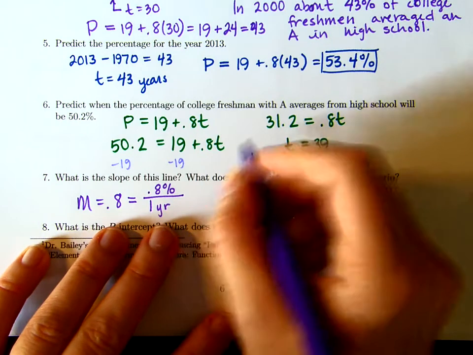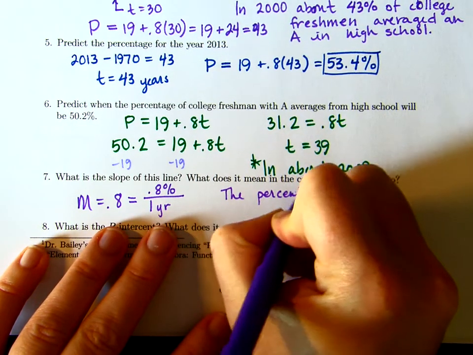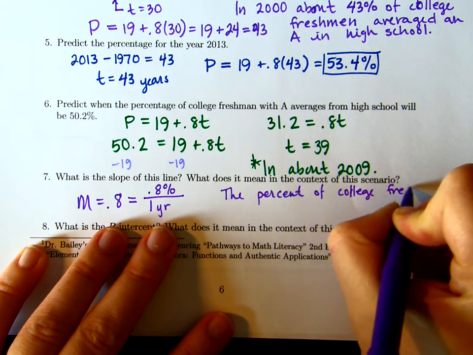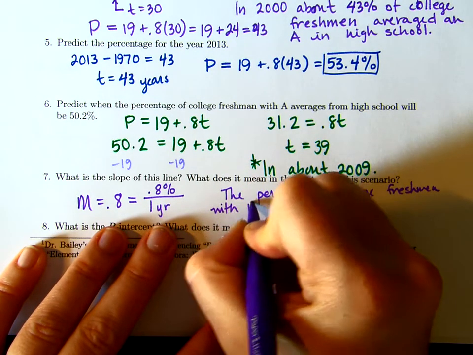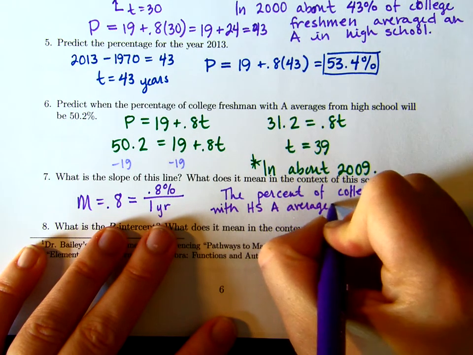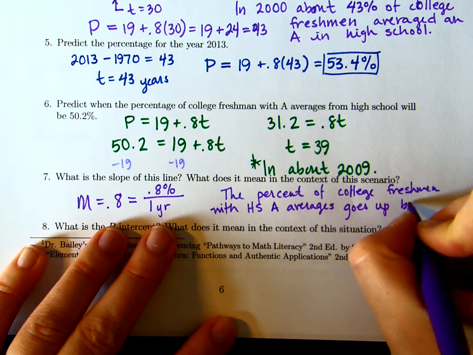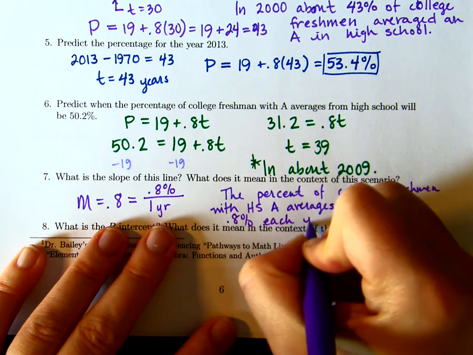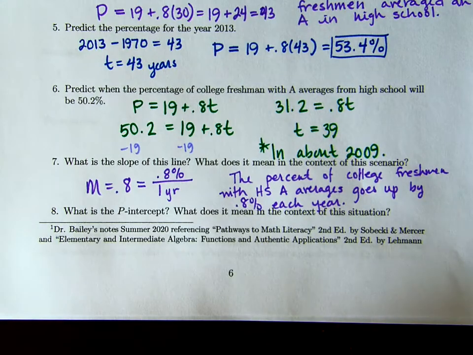So the percent of college freshmen with high school A averages goes up by 0.8% each year. Okay, what is the p-intercept?